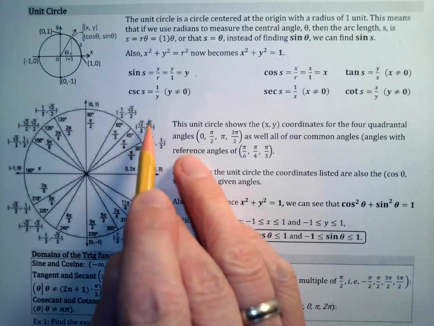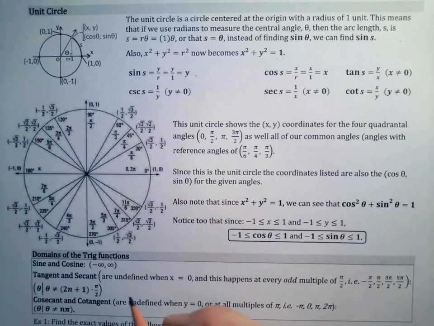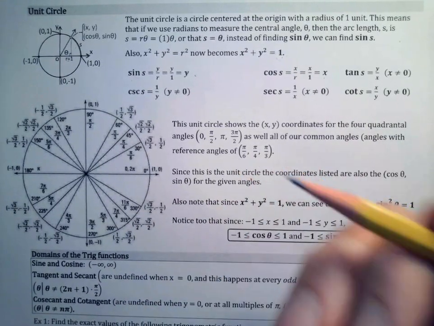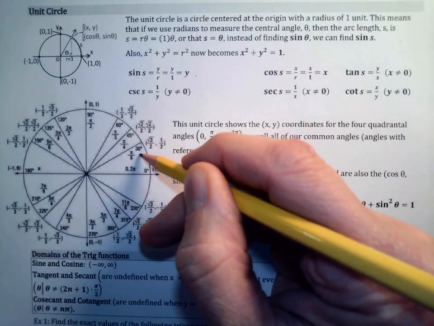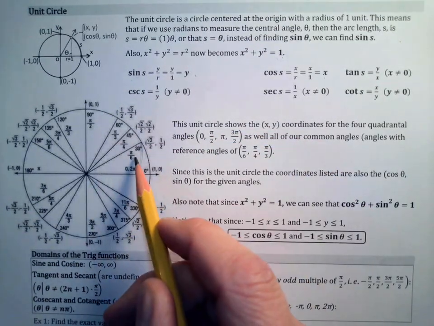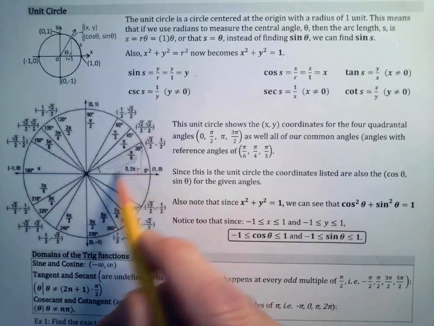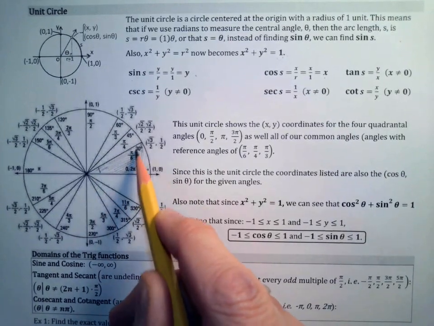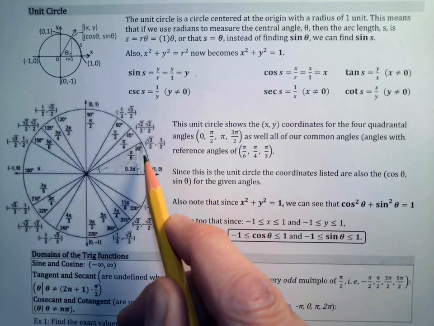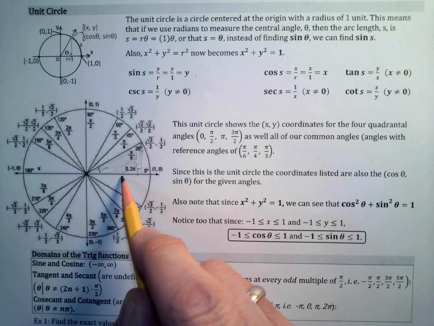We don't expect you to memorize these. Some people do, and with enough practice you kind of know what they are. But ultimately, in most cases, we're going to draw a little right triangle. If pi over 6 is our angle, then we think about this right triangle with sides 1, 2, square root of 3.